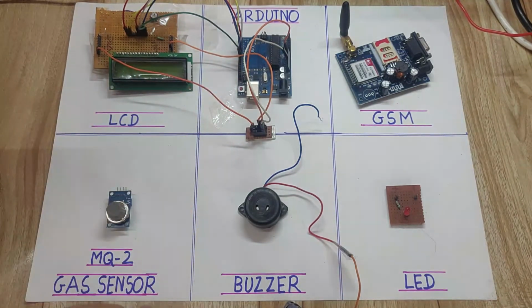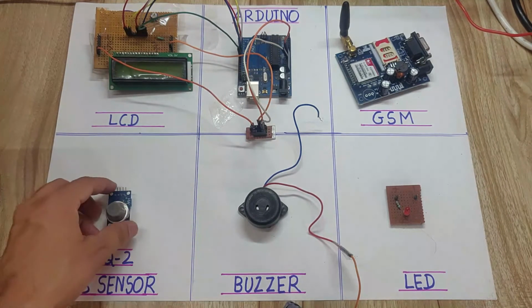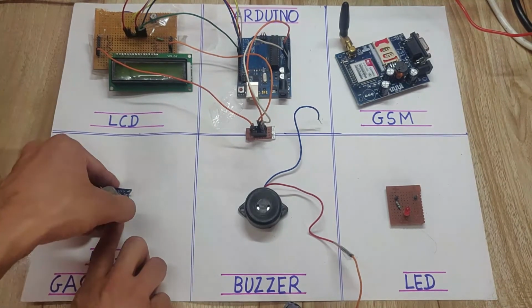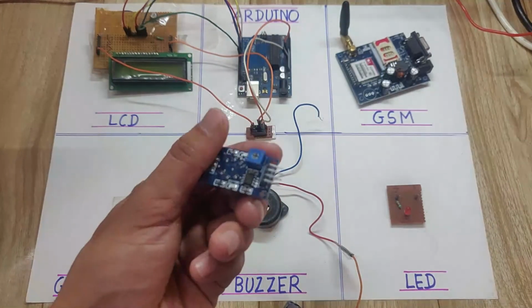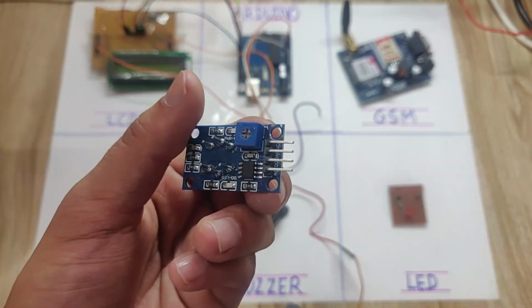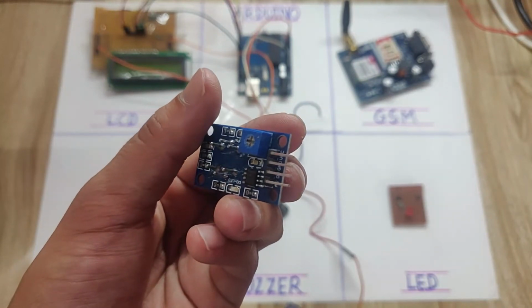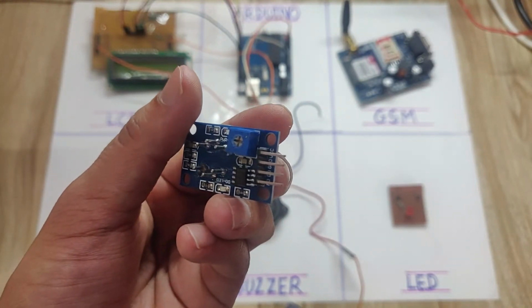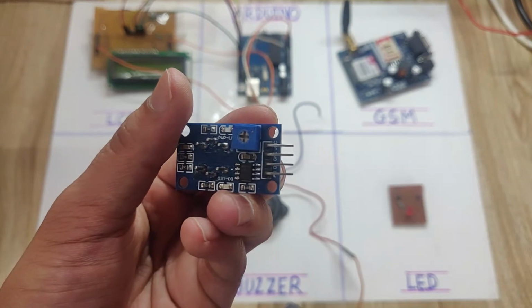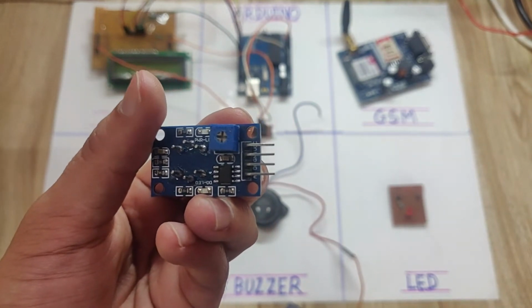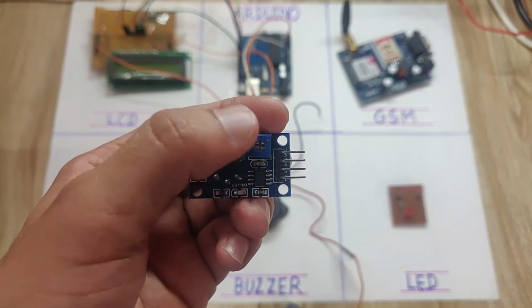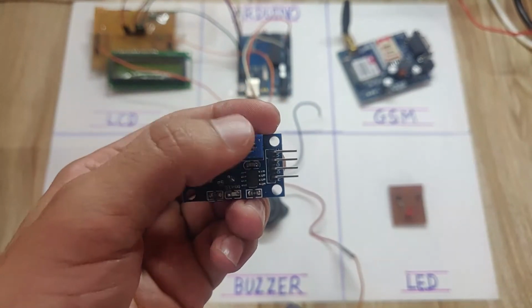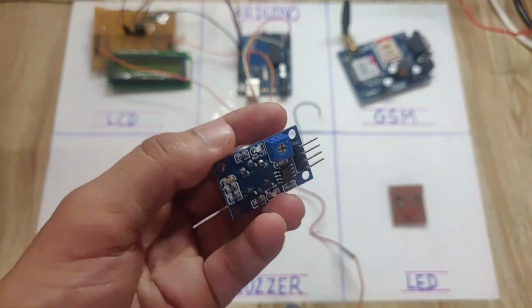I hope you understand. Now the next part is we have to connect the MQ2 sensor with Arduino. Basically, when you purchase the MQ2 sensor from Amazon or Flipkart, you can see on the screen the MQ2 sensor has 4 pins: VCC, ground, DO and analog out. In our project we will use 3 pins: VCC, ground and digital out pin. And this potentiometer you have to adjust so that the sensitivity of the MQ2 sensor can be adjusted easily.